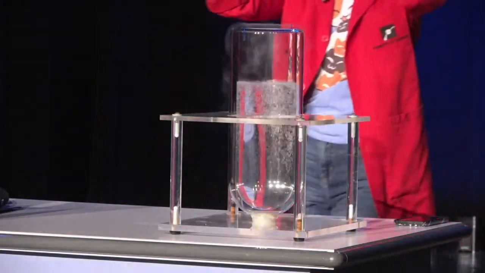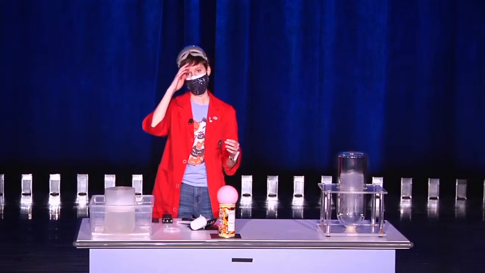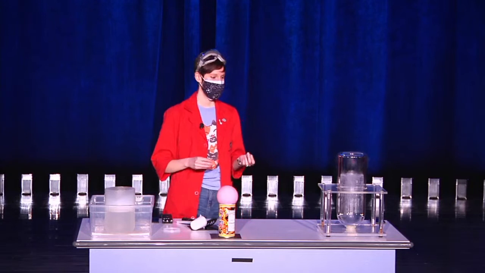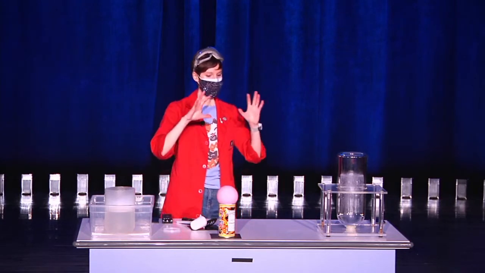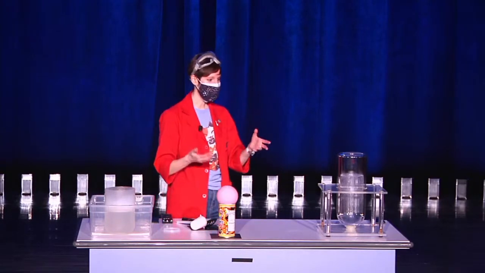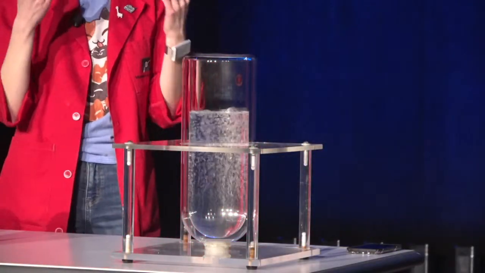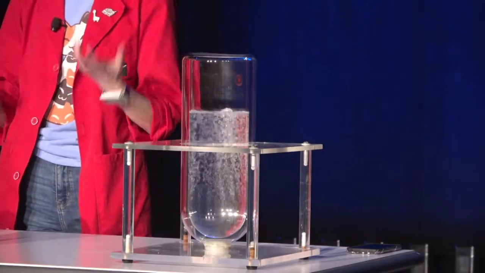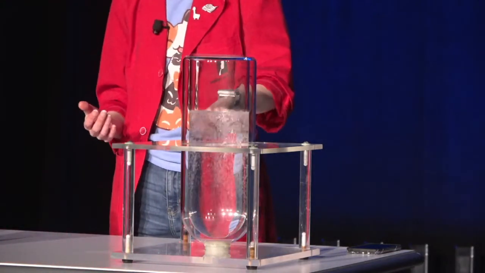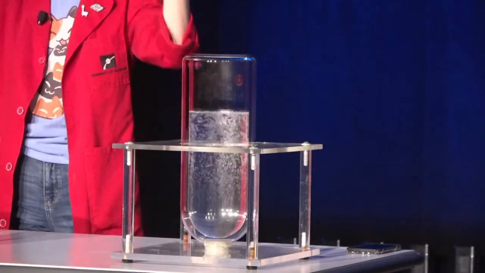And something that I didn't tell you before is that if you change the temperature of an object enough, you can actually change its state. So for example, if you raise the temperature of a solid to a high enough temperature, it will melt and turn into a liquid. And then if you raise the temperature of a liquid to a high enough temperature, it will boil and turn into a gas. So what we're seeing is our liquid nitrogen boiling and bubbling and turning into a gas.